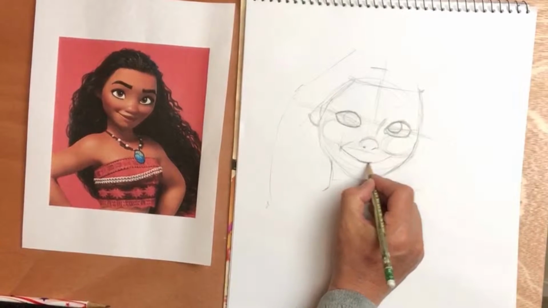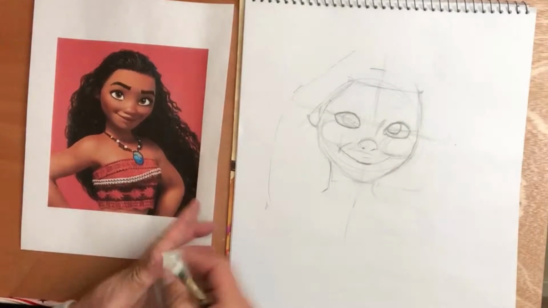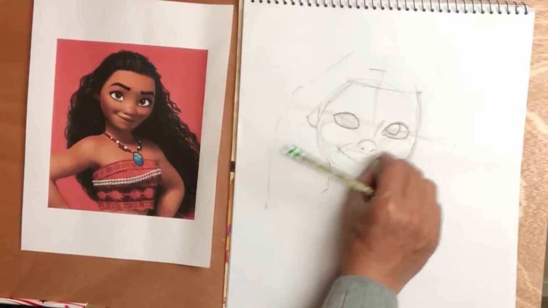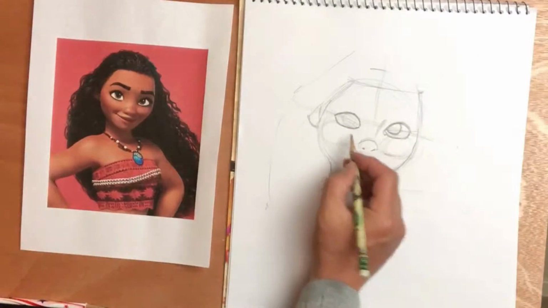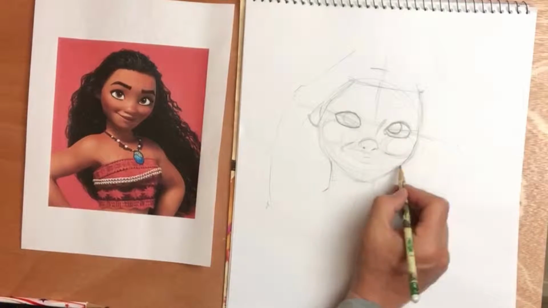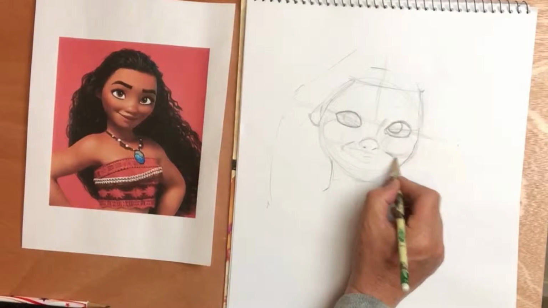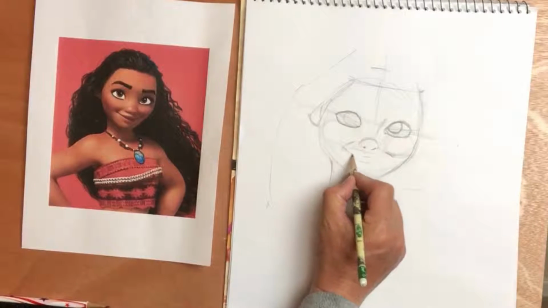So she has a big, okay, so I think I've curved that down too much. And this angle here comes like this. And so these circles, they help.